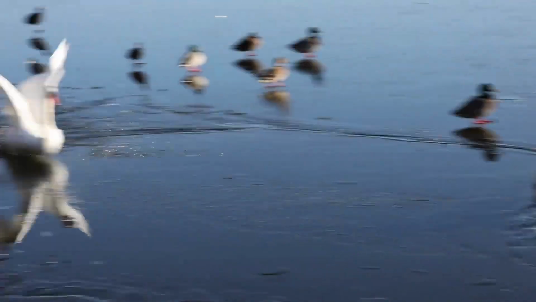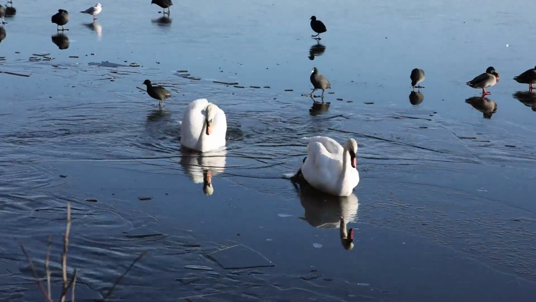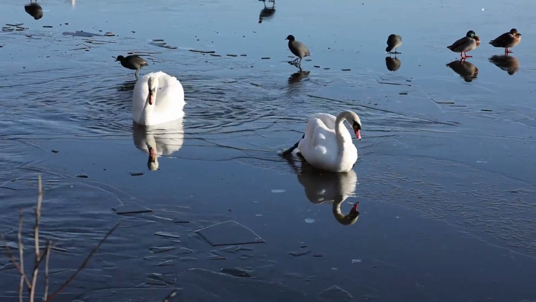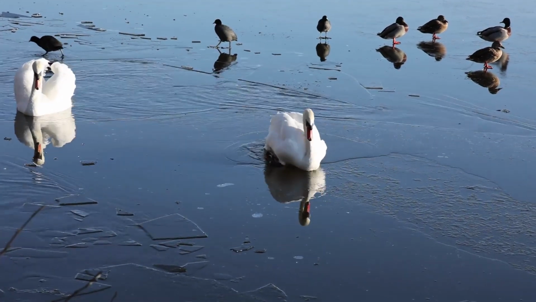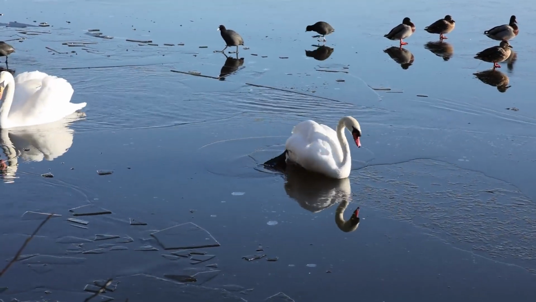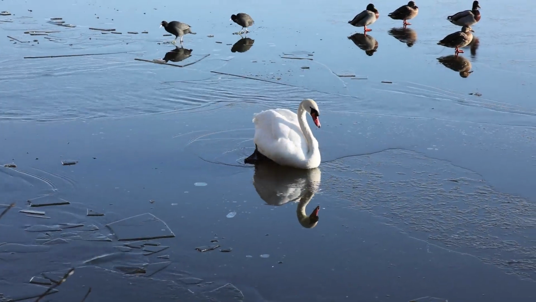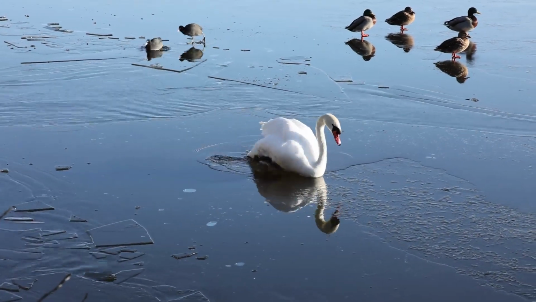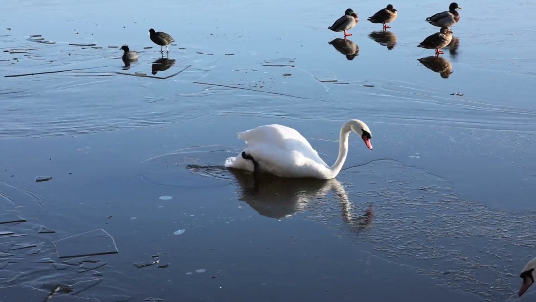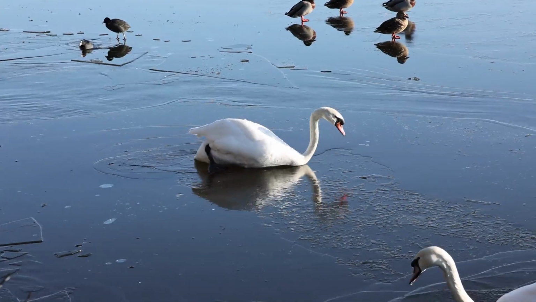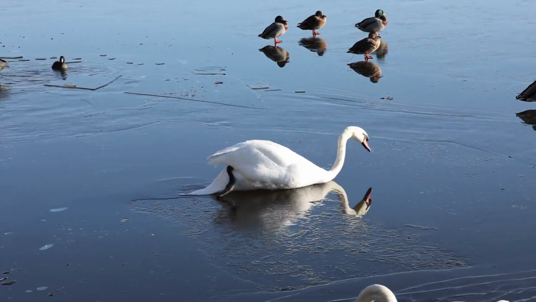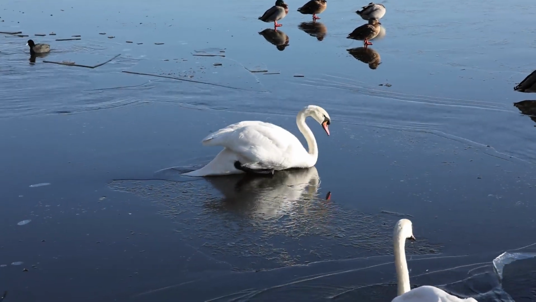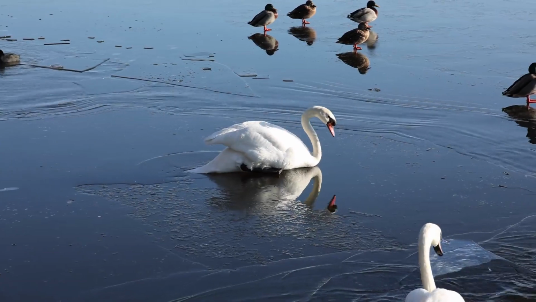You can hear the ice snapping there. She's really struggling to get along, slipping on the ice. You either slip or it breaks. Trying to get over to that channel now. You see the ice dipping there with the weight of the bird. One of the heaviest flying birds there is.